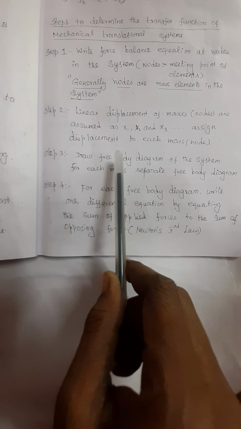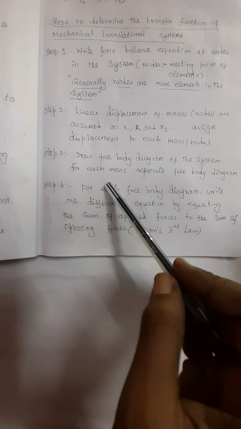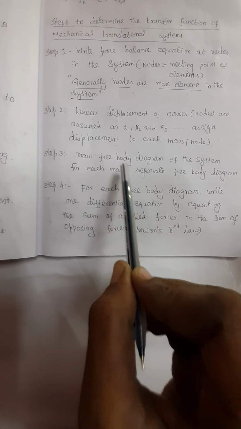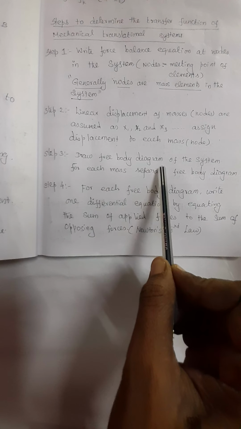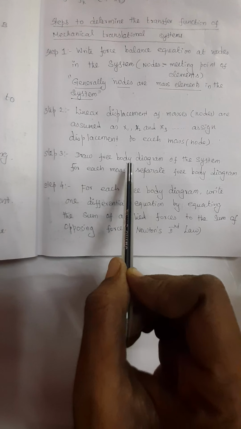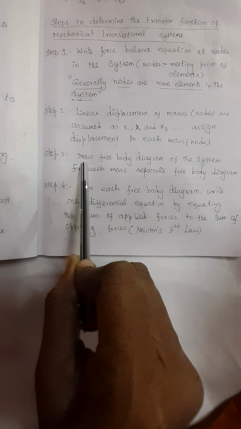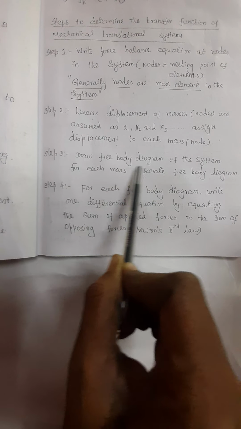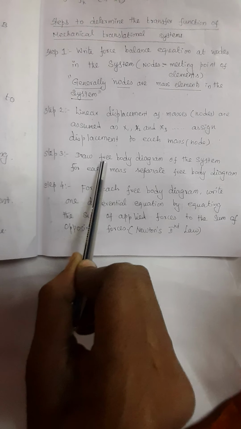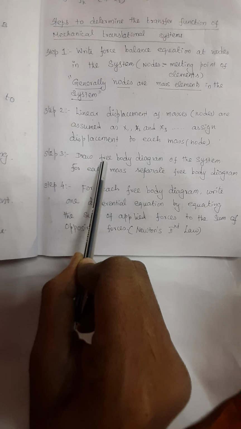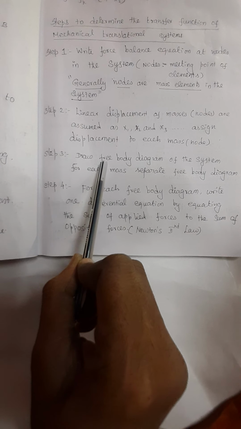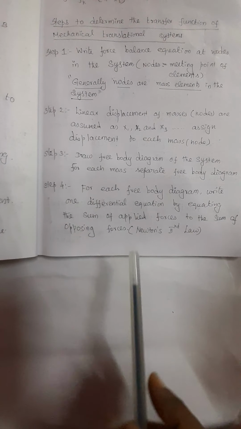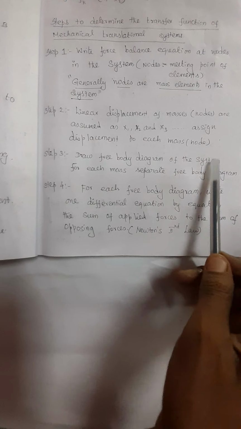With the mass and the elements connected to the mass, it is easier to understand the free body diagram drawing. So that's why I stop here. You just need to know what a free body diagram is. It is simply a diagram where we consider the applied force and the forces acting on the particular mass. Then we will see it later.